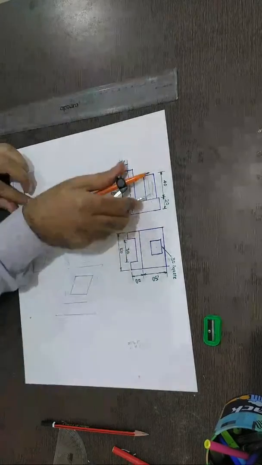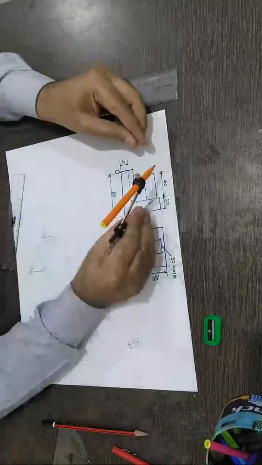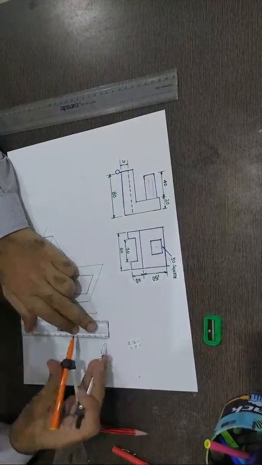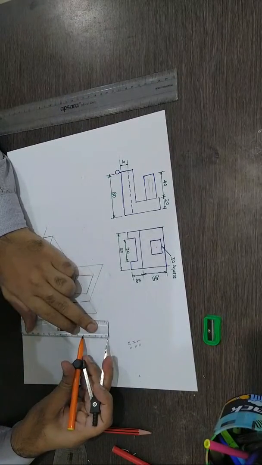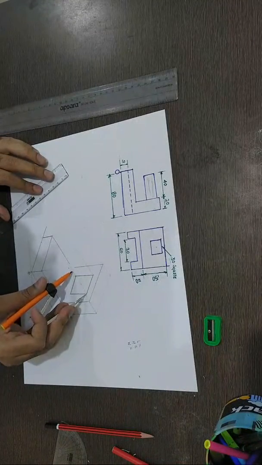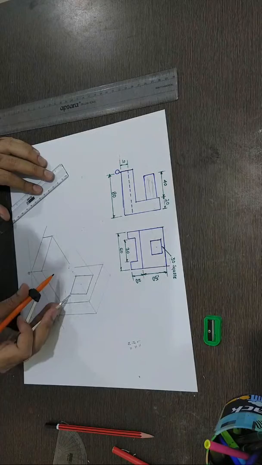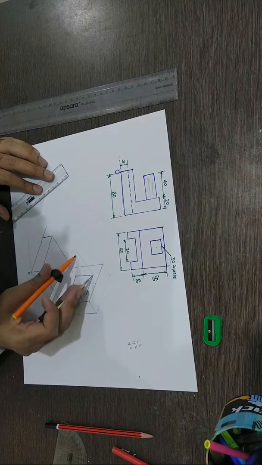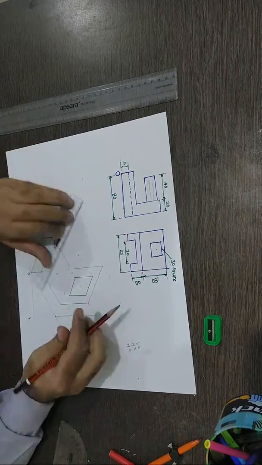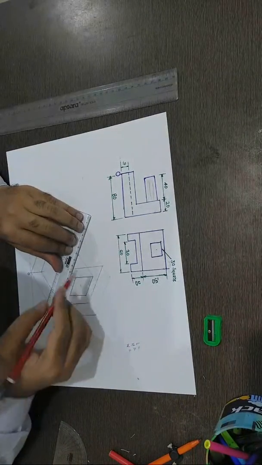What is that? This dimension is 40. So yes, this is 40. So I'll take 40 mm distance in the compass. From this end, mark 40 from all the edges. From this corner, 40. From this corner, 40. So join all those lines.